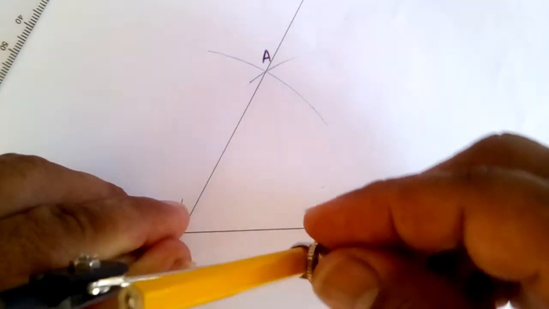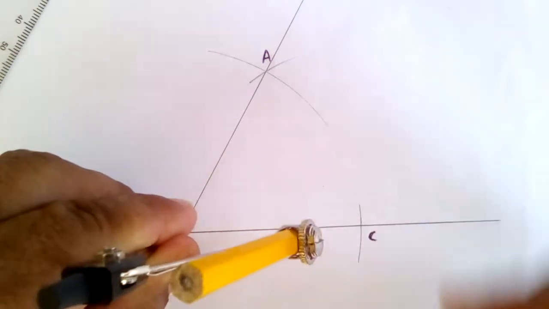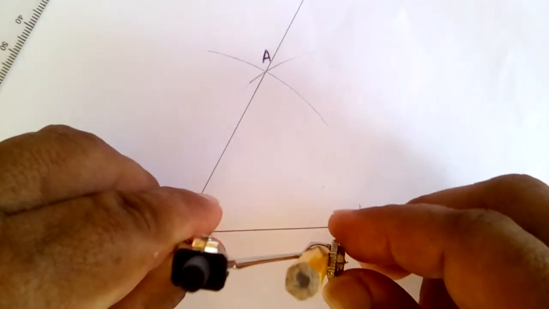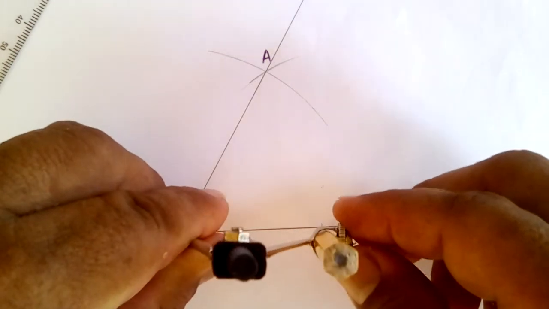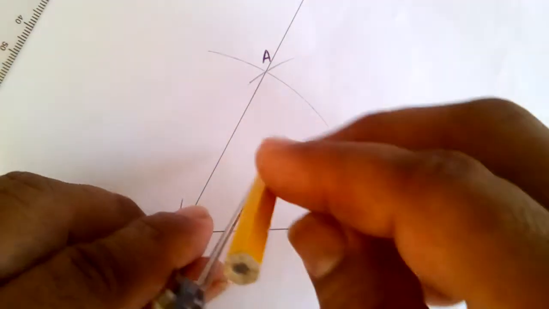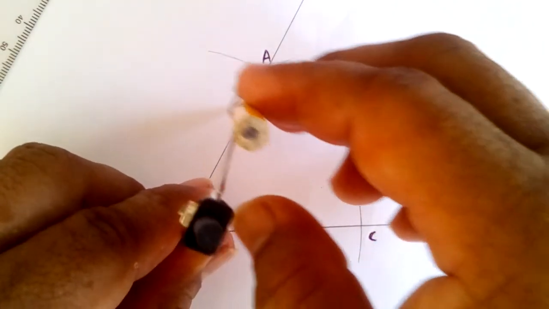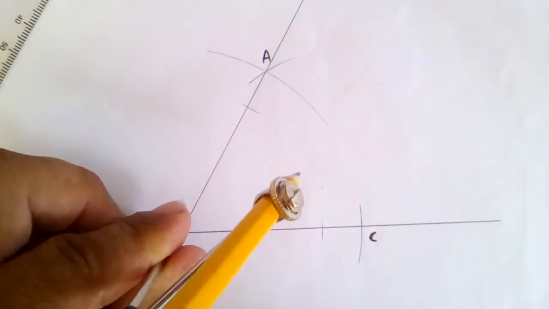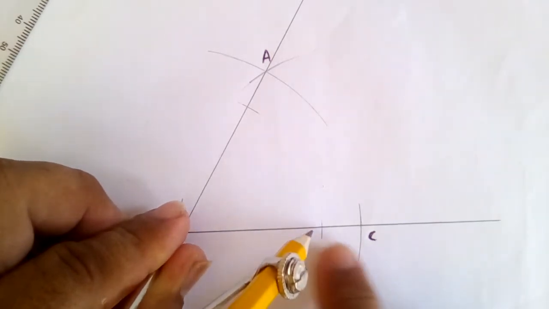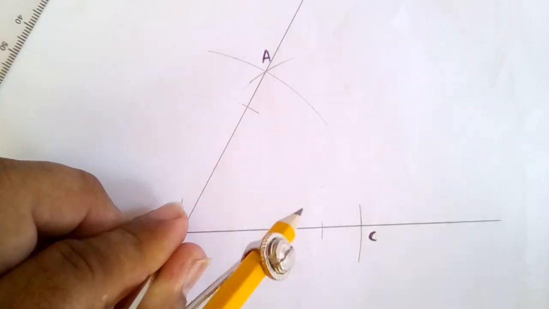In other words, you're going to have to make this smaller, or you may make it bigger. That's up to you. So I'm going to make it smaller, and then I draw an arc here along BC and make one arc on the line AB right there, and this will be point S and point T, or whatever you want to call it.